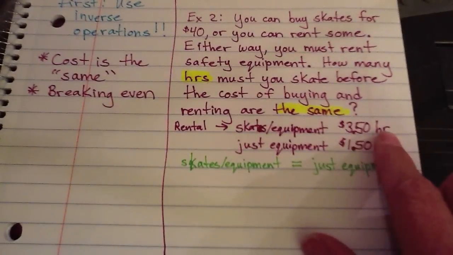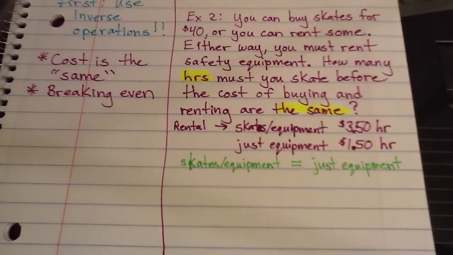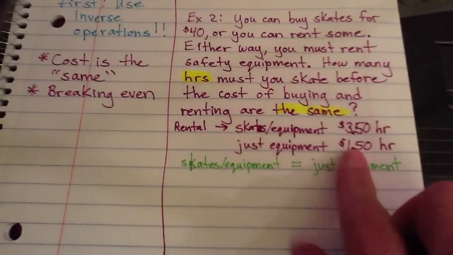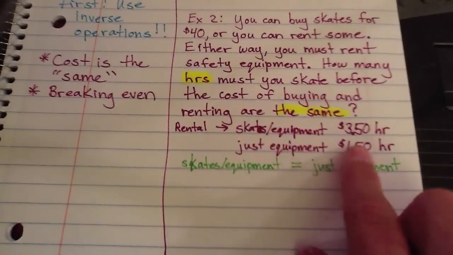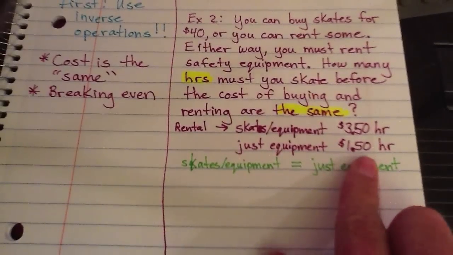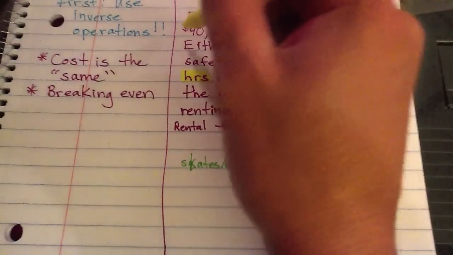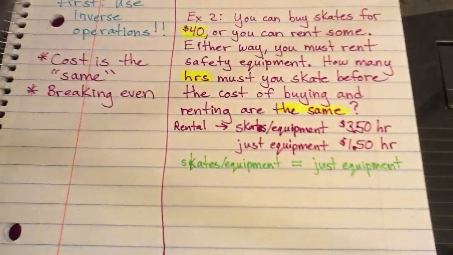So $3.50 an hour needs to be equal to $1.50 an hour. But the $1.50 an hour has something else that needs to go with it. So stop and look and read the question again and see if you can figure out what needs to go with $1.50 an hour. Hopefully you found $40, because remember, you need to buy the skates.